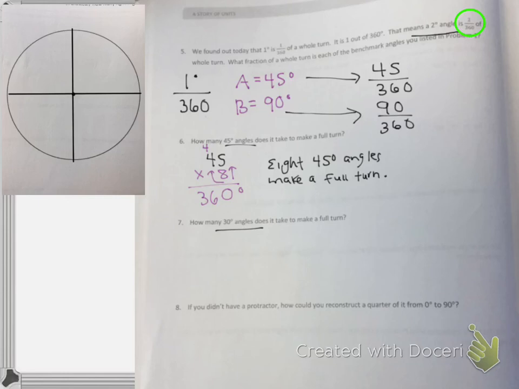I believe I demonstrated this for you when we were talking about 30-degree angles. But remember, if I cut a 90-degree angle 3 times, right, 3, 6, 9, it's going to make 30-degree angles. 30, 60, and 90. Okay? So I would like for you to finish that out. Tell me how many 30-degree angles it takes to make a full turn. And I would like for you to use multiplication, just like we did for 6, to check your answer and see if it gets to 360 degrees.